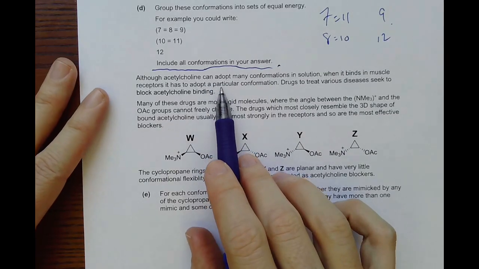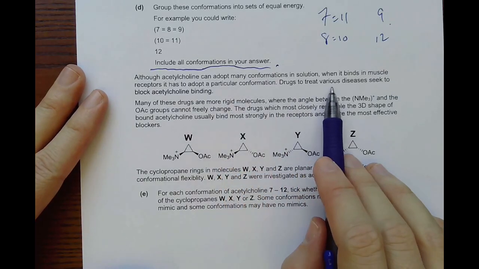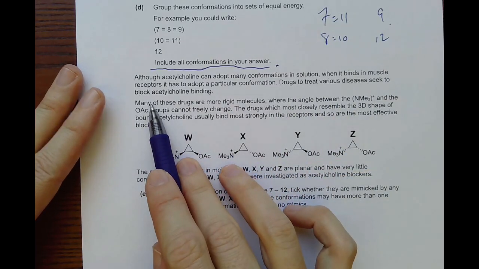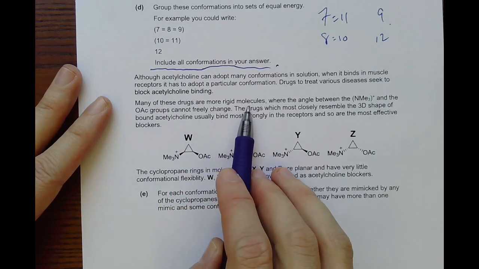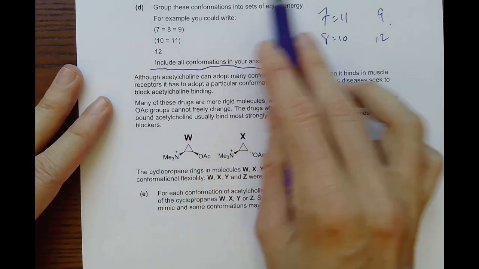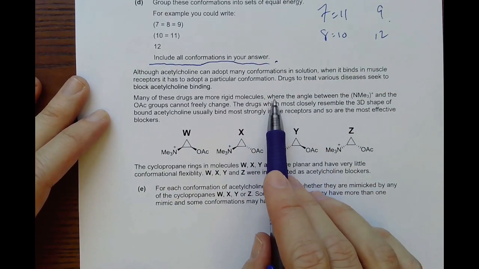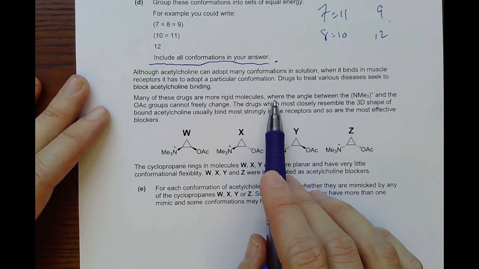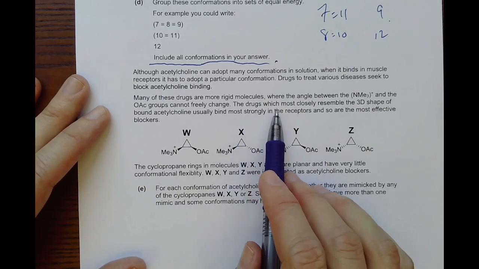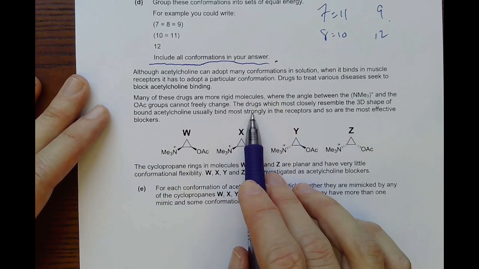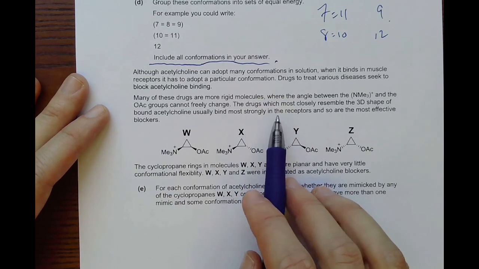Although it can adopt many conformations in solution, when it binds in muscle receptors, it has to adopt a particular conformation. Drugs to treat various diseases seek to block this kind of bonding. Many of these are rigid molecules, obviously, because you don't want them adopting different conformations. You want them to be stuck into one particular conformation, where the dihedral angle cannot freely change. The drugs which most closely resemble the 3D shape of bound acetylcholine usually bind most strongly to receptors and are some of the most effective blockers.